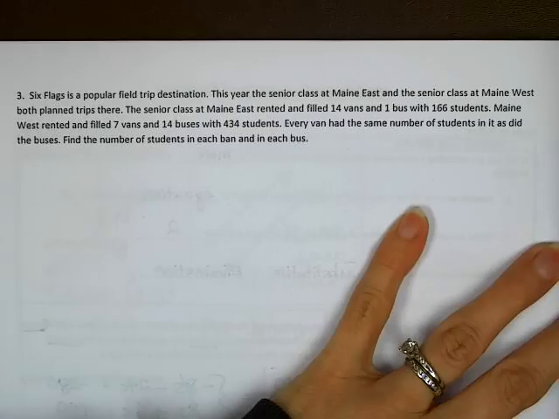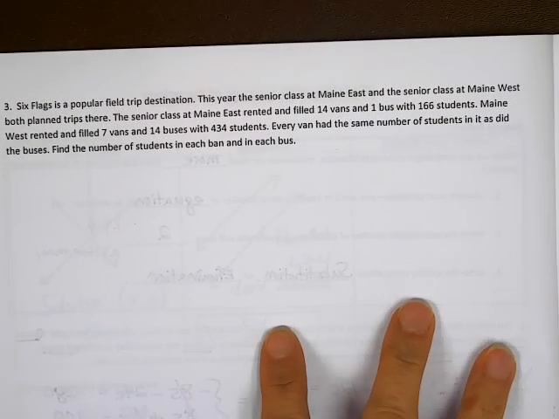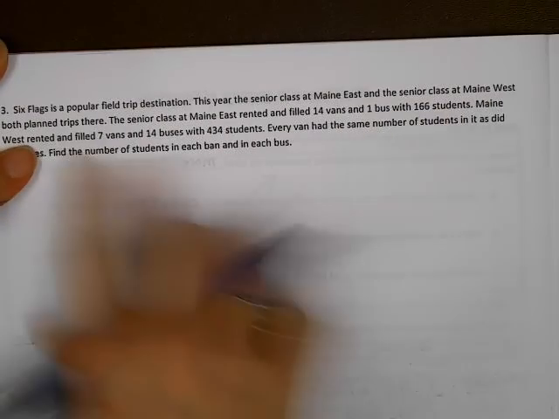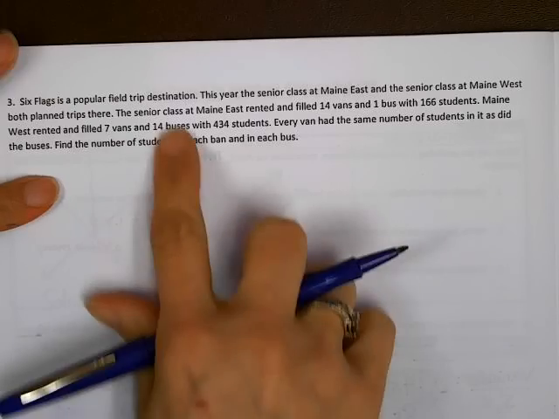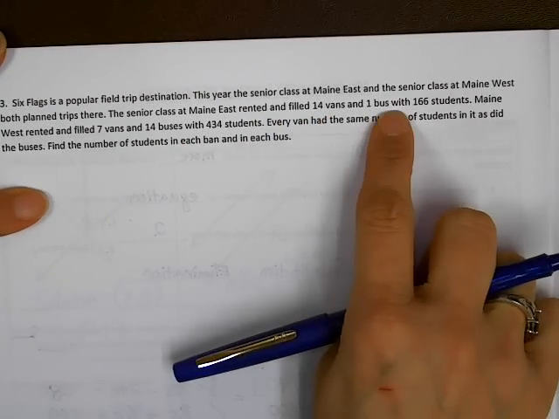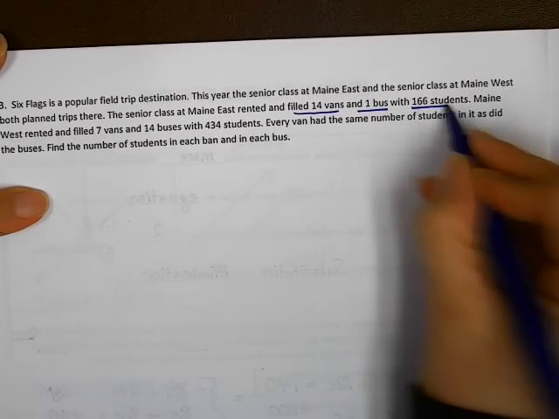All right, let's do a couple more examples, okay? The more that we do, the more you see, the better it's going to be. Six Flags is a popular field trip destination. And this year, the senior class at East and West both planned trips there. The senior class rented and filled 14 vans and one bus.